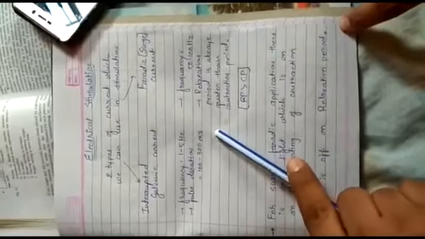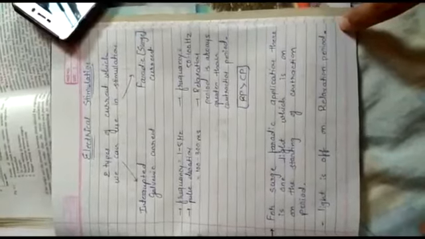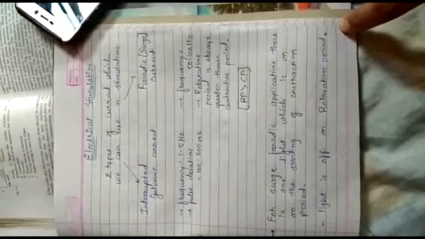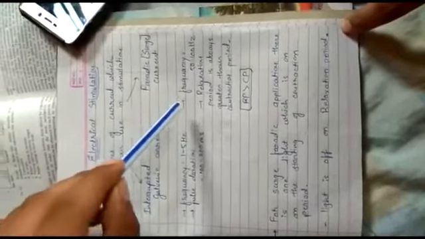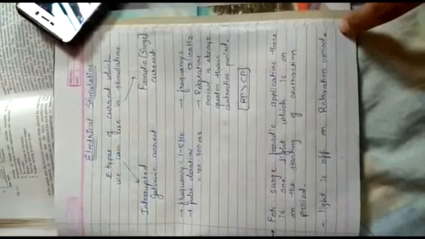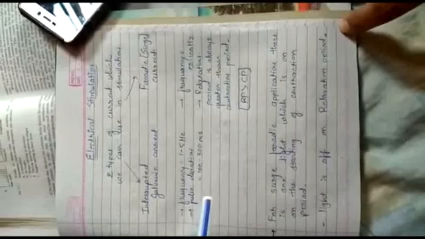In surge Faradic current, we can choose frequency, contraction period and relaxation period. Frequency we can set 50 to 100 Hz, and always set the relaxation period greater than the contraction period. RP is greater than CP.